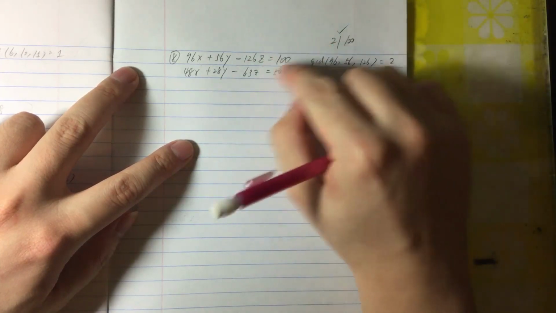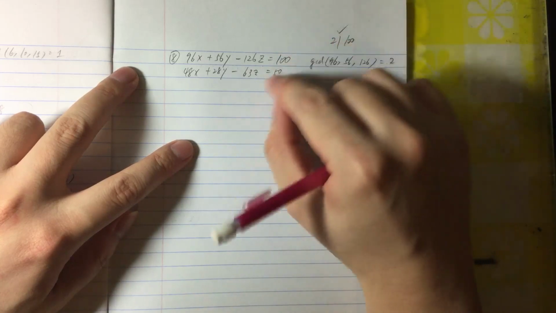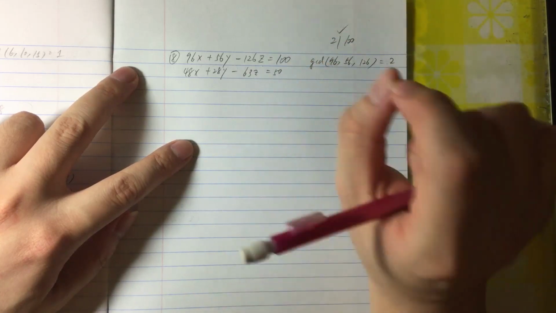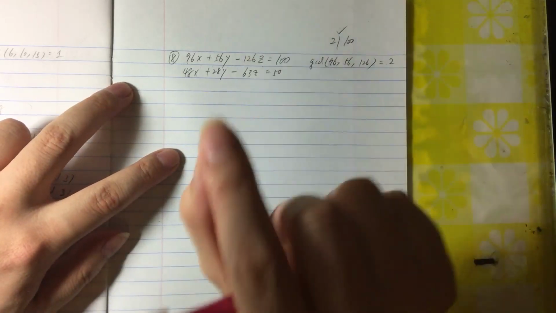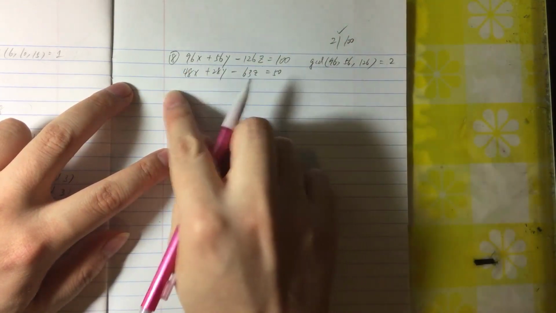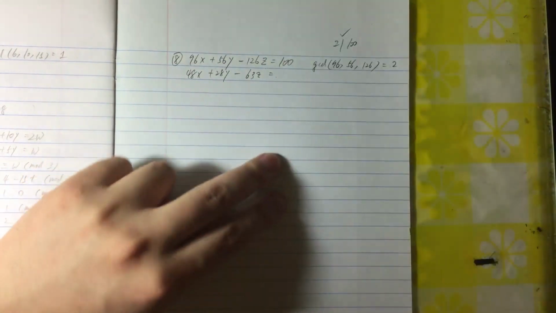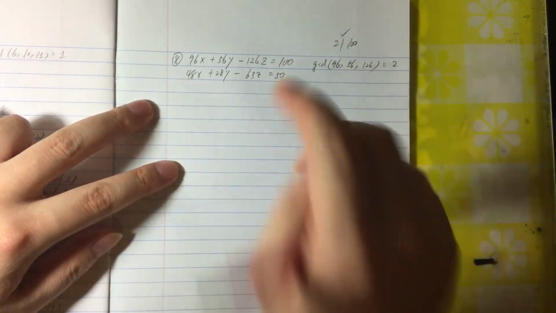If 2 doesn't divide 100, there are no integer solutions, period. But if 2 divides 100, we divide both sides of the equation by 2. And we get a new equation. Now solve this new equation.